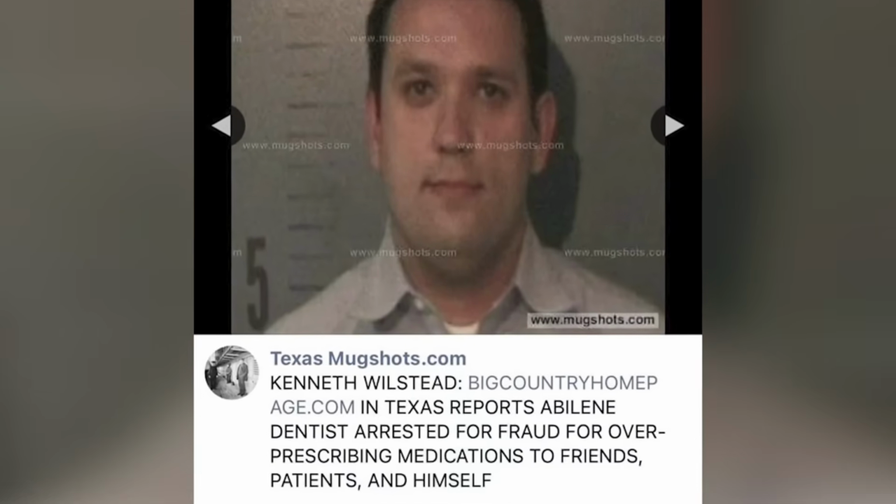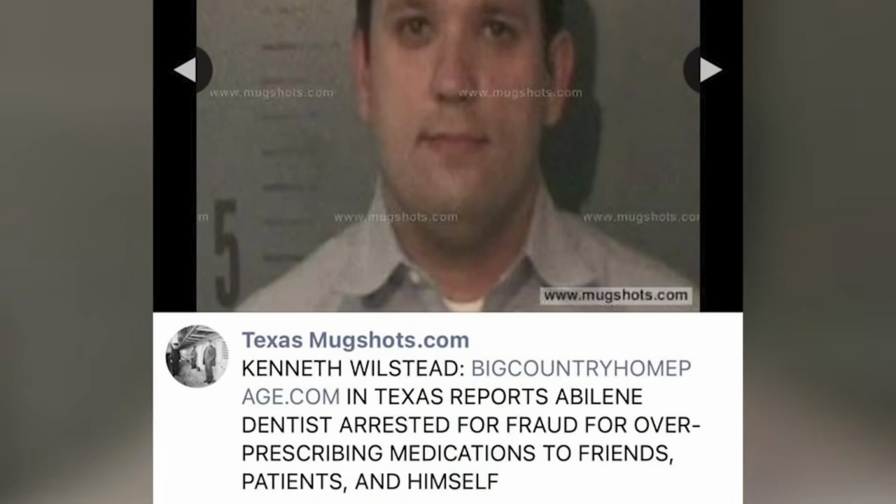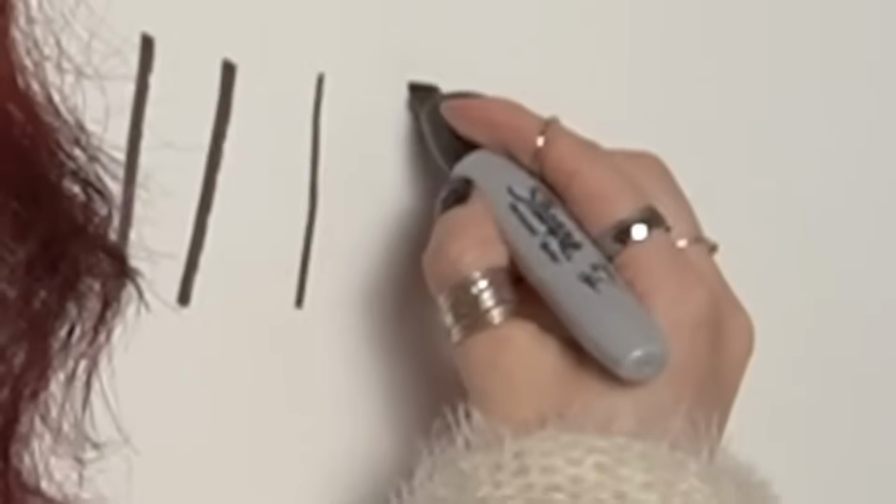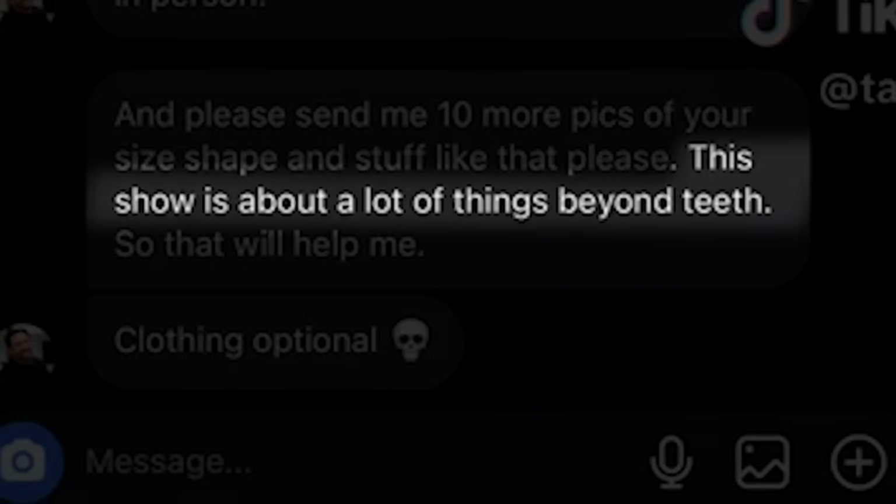Not only are jokes like these allowed at Kenny's office, apparently so are crimes. He was actually arrested in 2014 for overprescribing medications and for committing fraud. Guess you could say he lies through his teeth. It actually makes complete sense that he said the show is about more than just teeth.